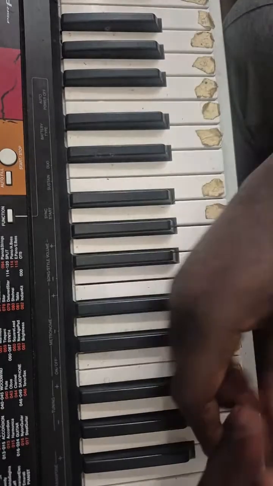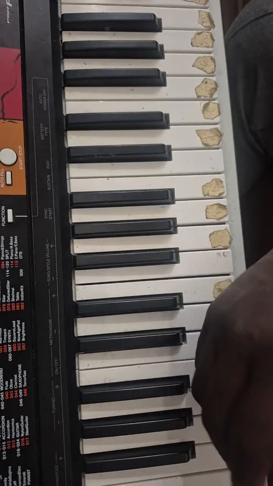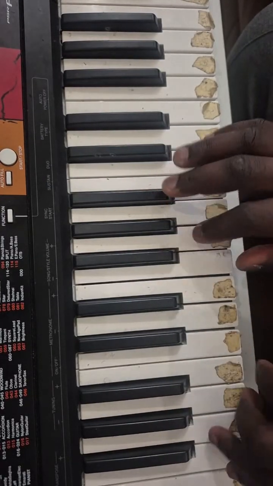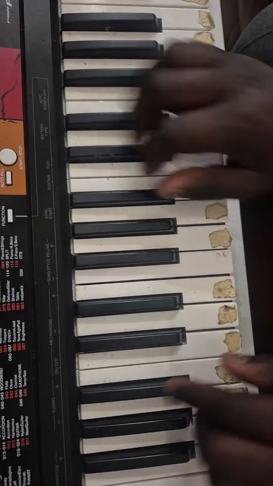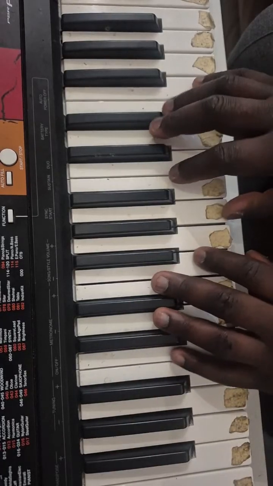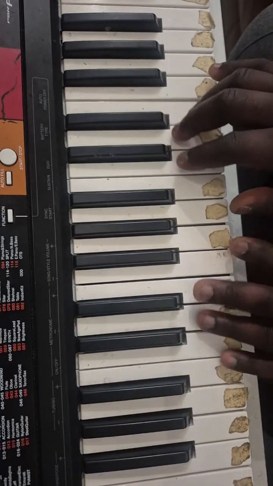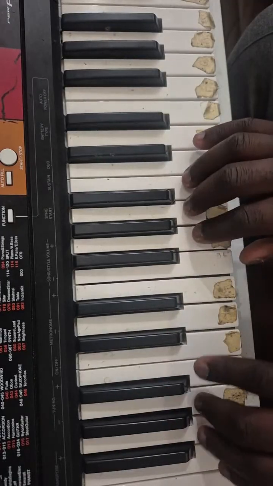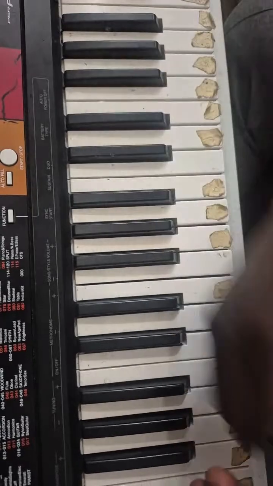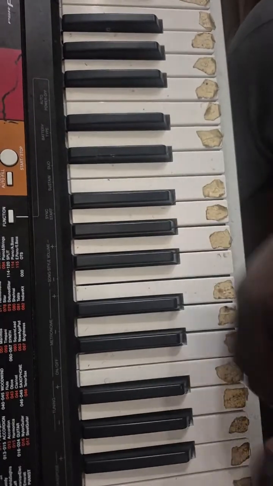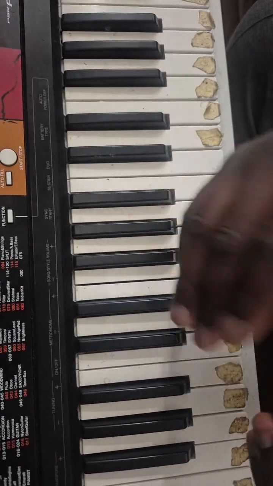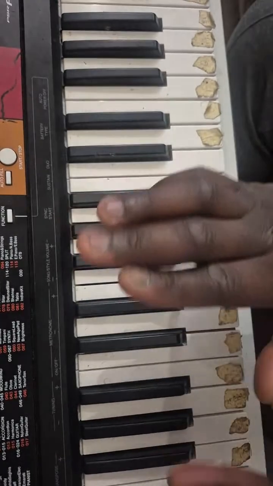So you can start practicing all these. Try to build your speed. Try to play with the left and right hand at the same time. You know, if you start doing it every day or more often, before you know it, you won't even know how your hands will improve.